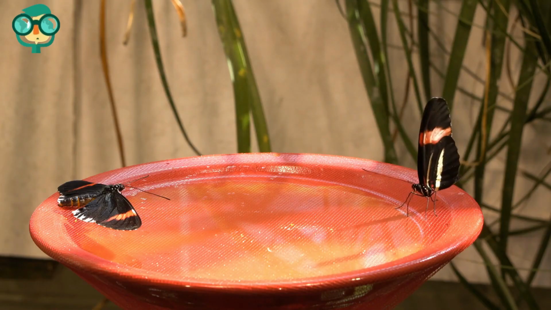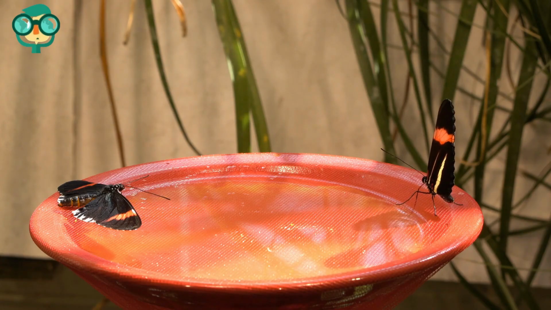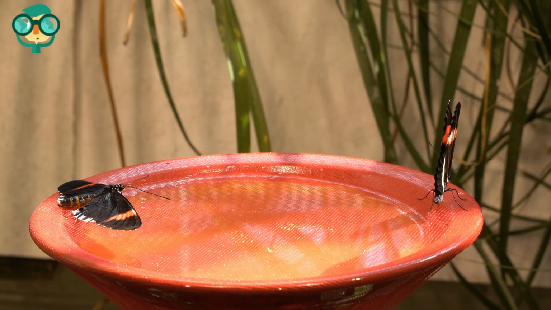If you want to ensure your butterflies always have something to eat, even when your garden isn't in bloom, you can hang a butterfly feeder in your garden.